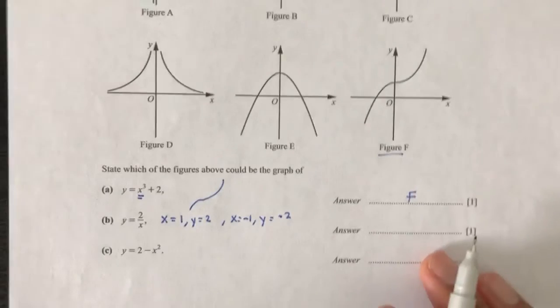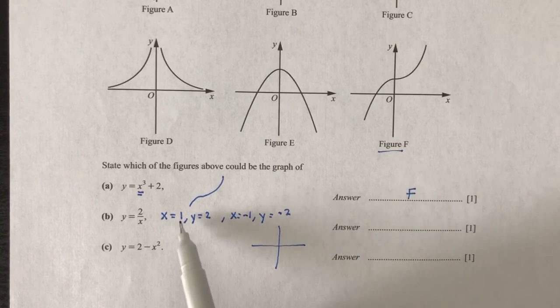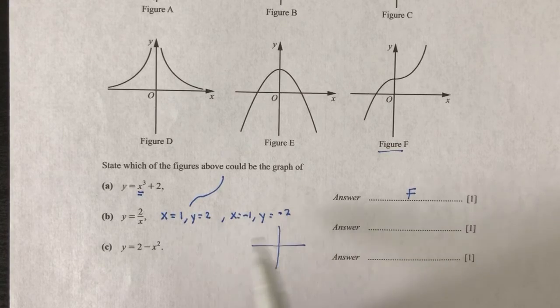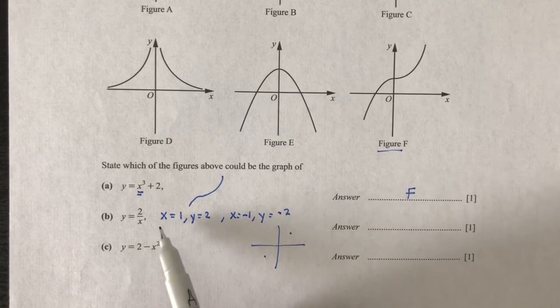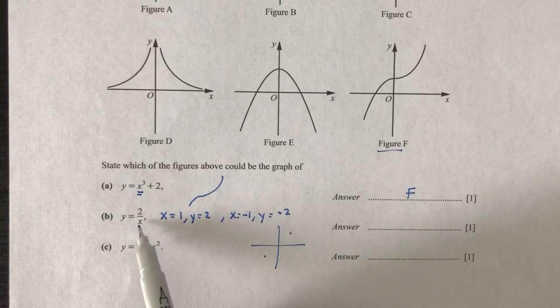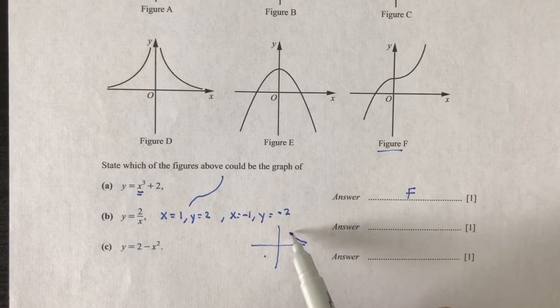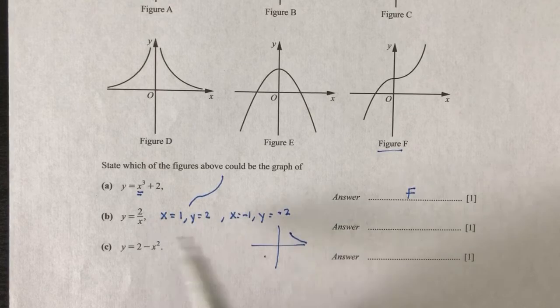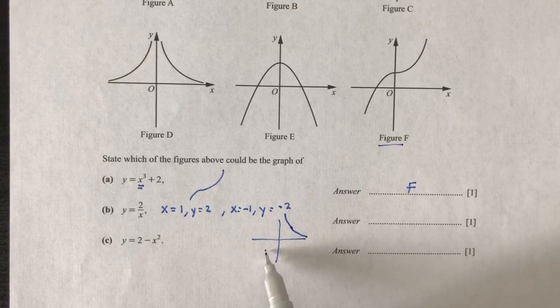From what you observe here, if the value of x is 1, it will be about here, and minus 1 will be about here, for example. But we also see that x cannot be 0. If we increase the value of x, the value of y will decrease, which means it will go down. If we decrease the value of x, it will go up, but it will never touch this line. And then same for this one.